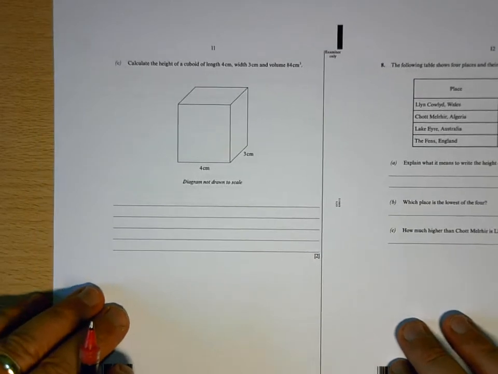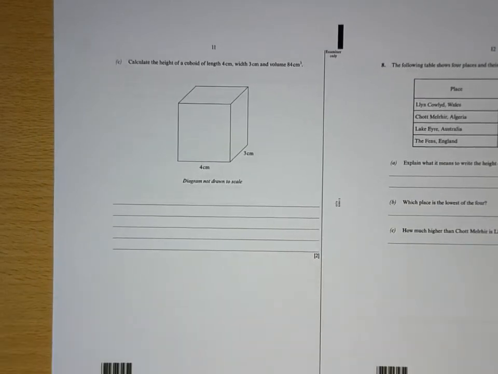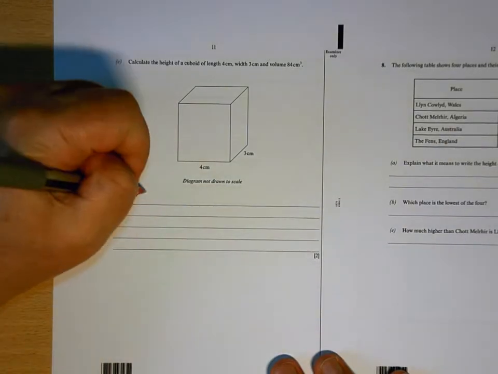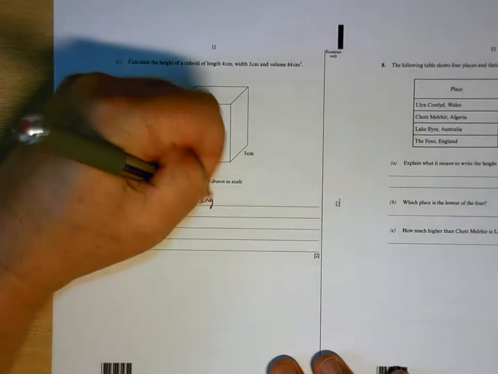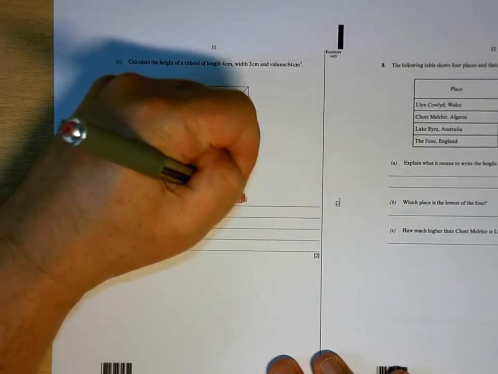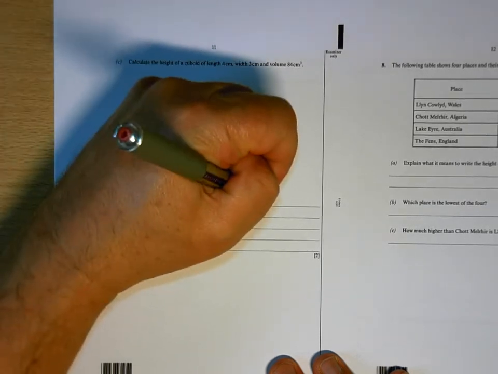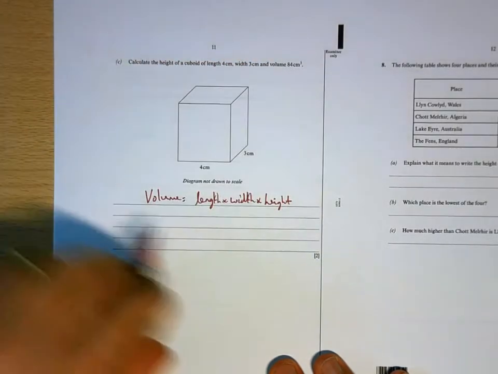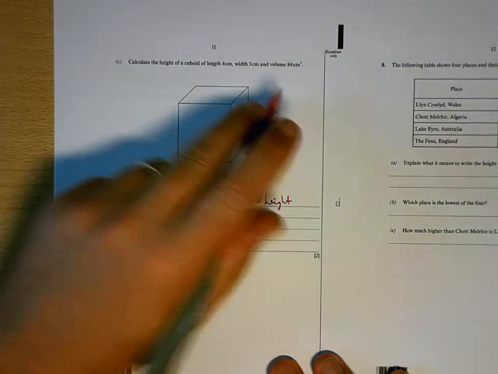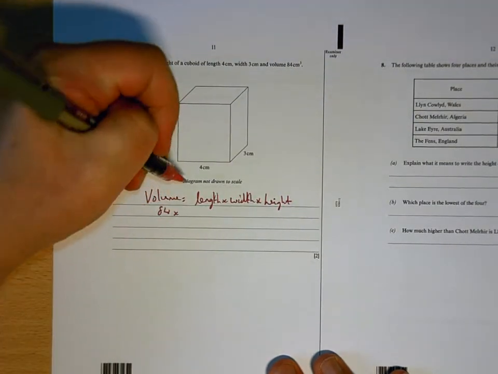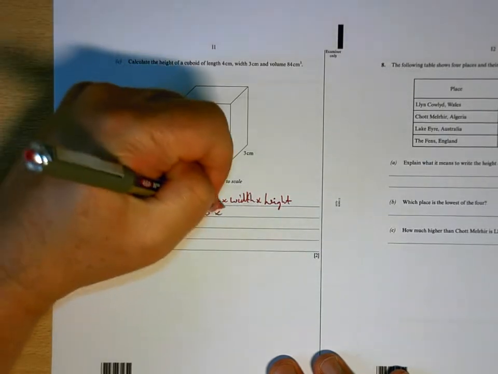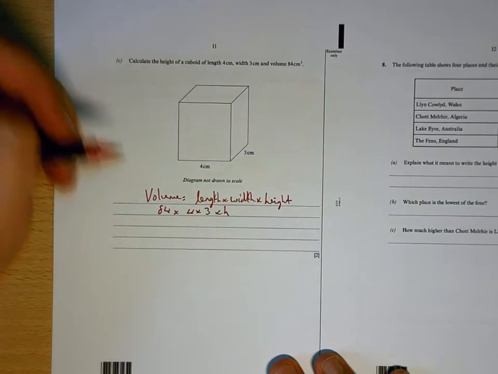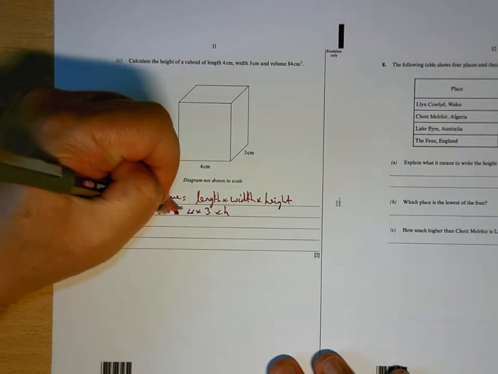Calculate the height of a cuboid of length 4, width 3 and volume 84. You need to know that volume of a cuboid is length times width times height. Now I know the volume, it's 84. I know these two, 4 times 3, and I want to find h. That shouldn't be times, that should be equals.